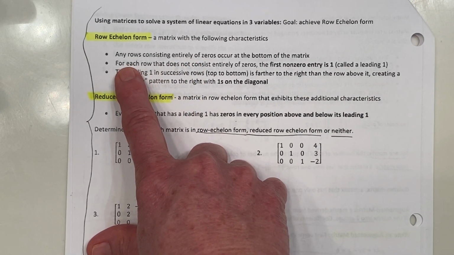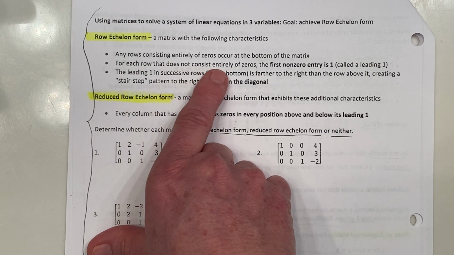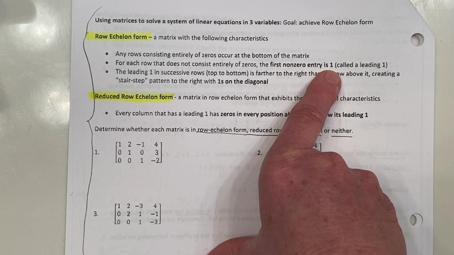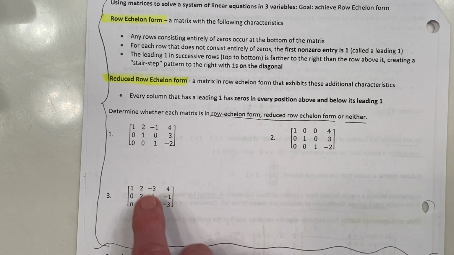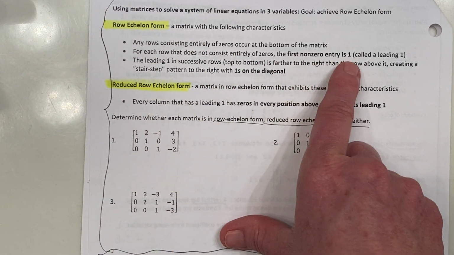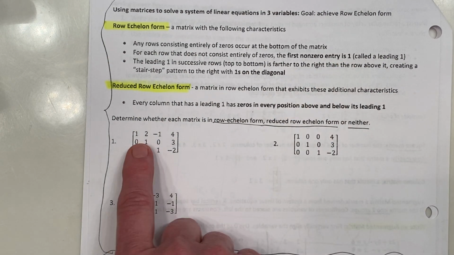All right, what's the next thing that has to take place? Well, for each row that does not consist entirely of zeros, the first non-zero entry is 1, called a leading 1. Okay, so let's observe down here. If I'm going to be in row echelon form, in any row the first non-zero entry has to be a 1. So let's look at example 1.